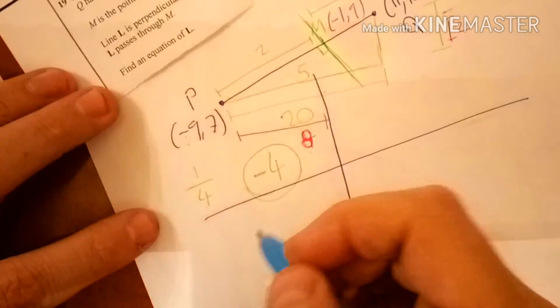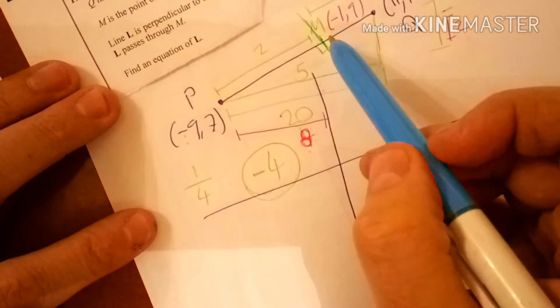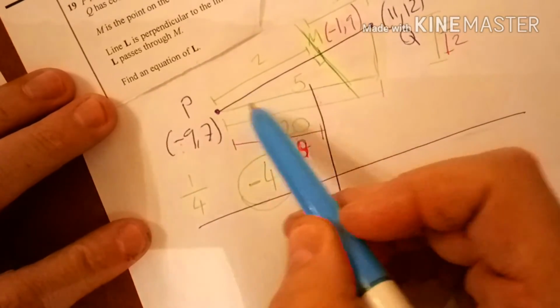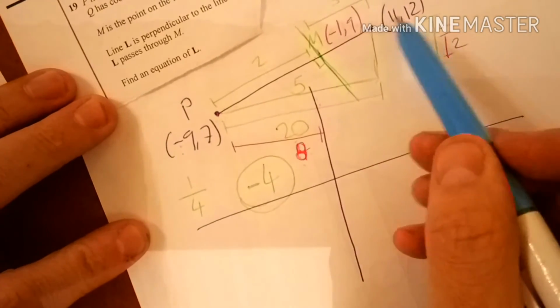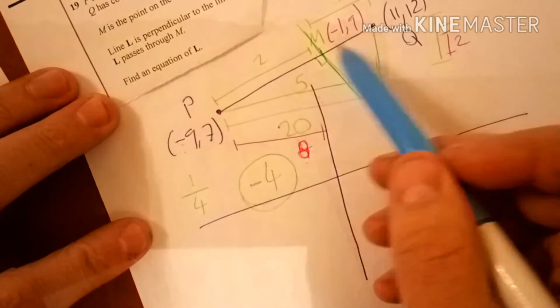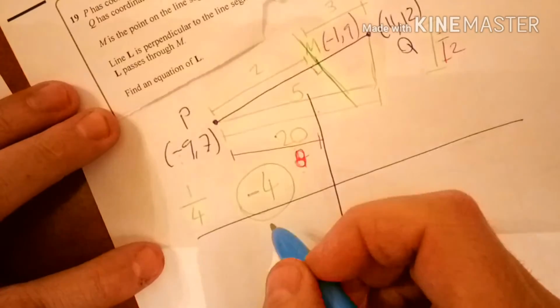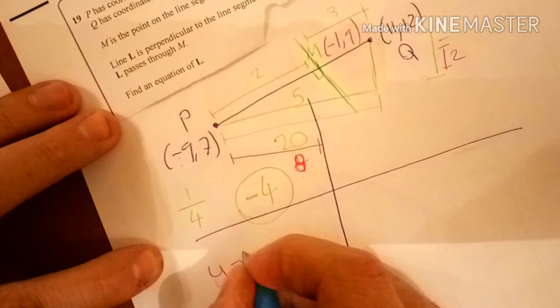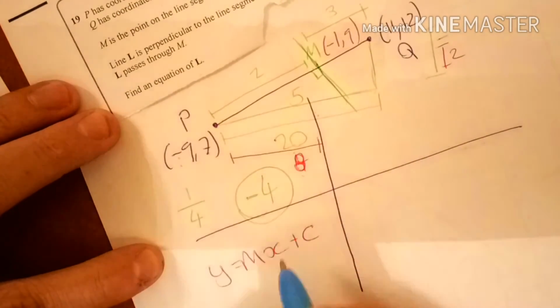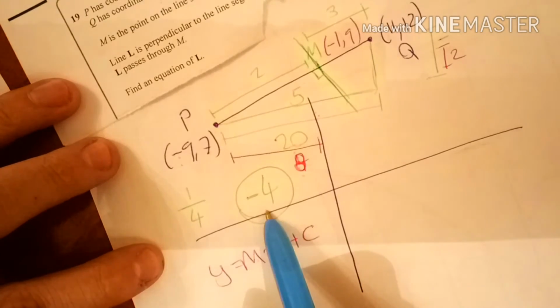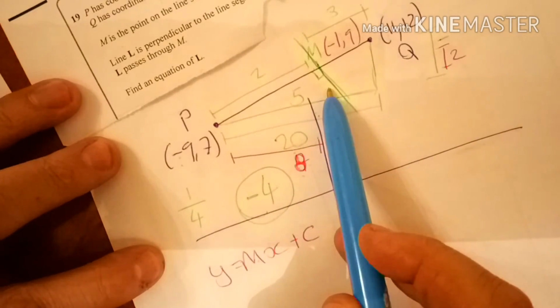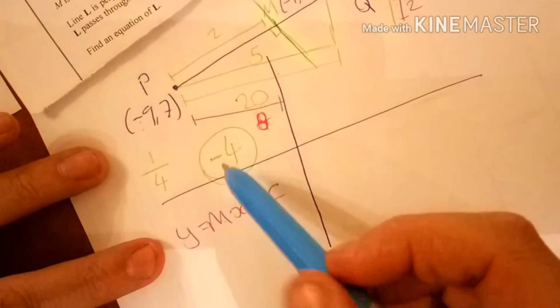Now let's put this into the equation for the second line. Notice I'm not working out my equation for the line PQ, because I don't need to. I don't care about the y-intercept for this. But let's talk about the second equation. So it's y equals mx plus c. We've already worked out what m is, because it's minus 4, because it's perpendicular, the negative reciprocal of the other line. Now we need the coordinates.